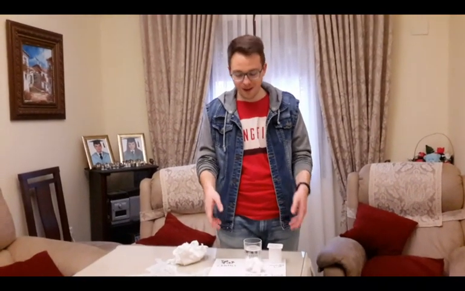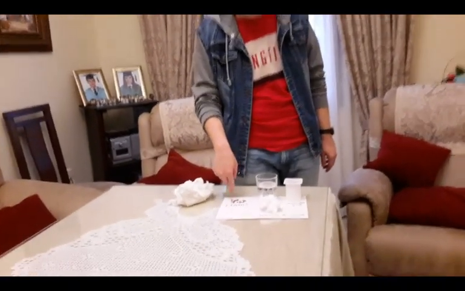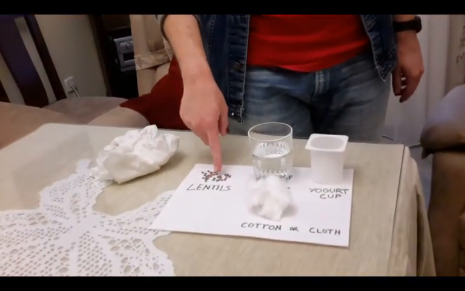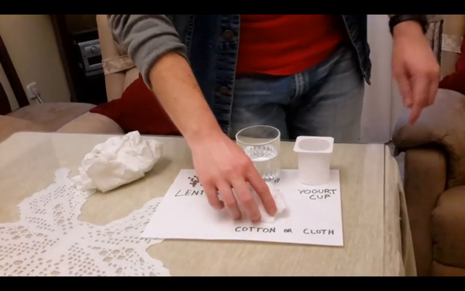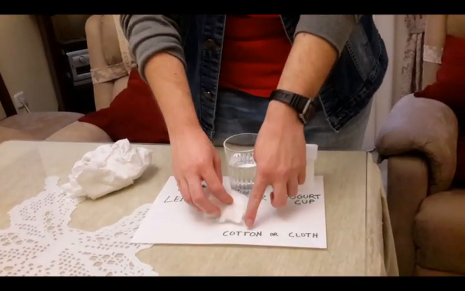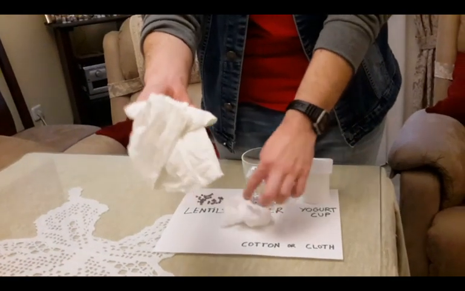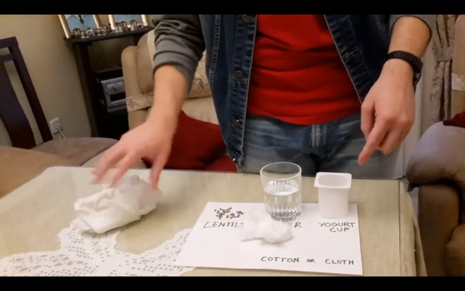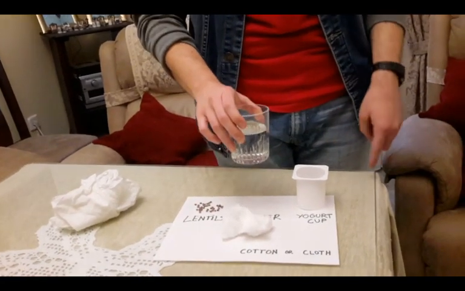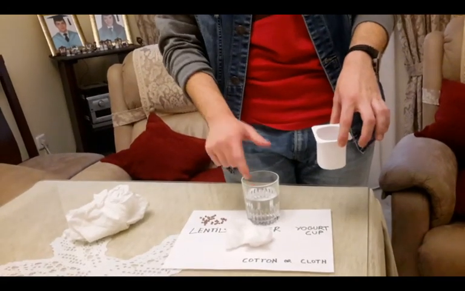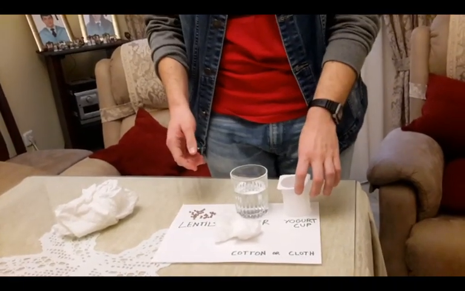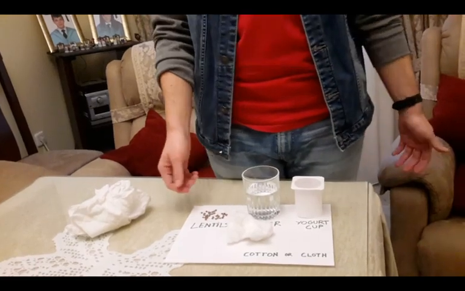And now it is the time for you to germinate your own plant. These are the materials you need. You need some lentils. Can you see the lentils? You can also get some chickpeas or beans or whatever. You need some cotton, or cloth. If you don't have cotton, you can get some cloth. You can get some water, and you will also need a yogurt cup or a glass of water like this. And what is the first step?